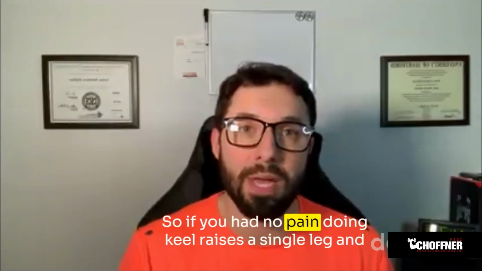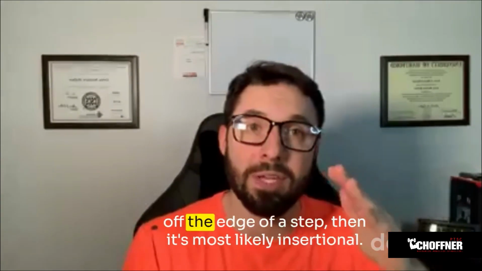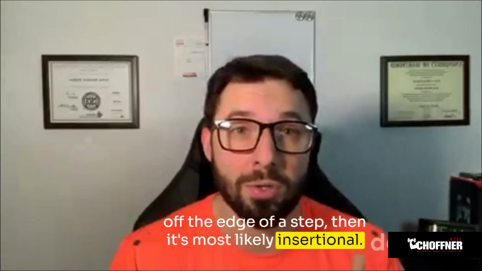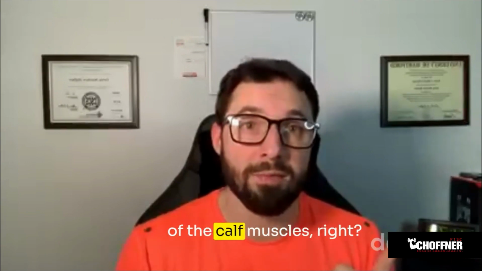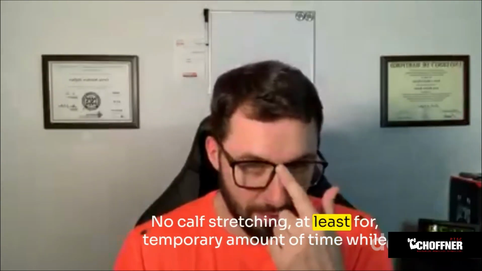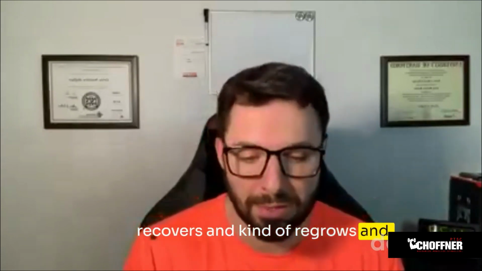So if you had no pain doing heel raises, single leg and double leg off the ground, but you did with your leg hanging off the edge of the step, then it's most likely insertional and that pain's going to be around the heel. And that means you want to avoid stretching the calf muscles at all costs, right? No calf stretching, at least for a temporary amount of time while it recovers and kind of regrows and repairs.